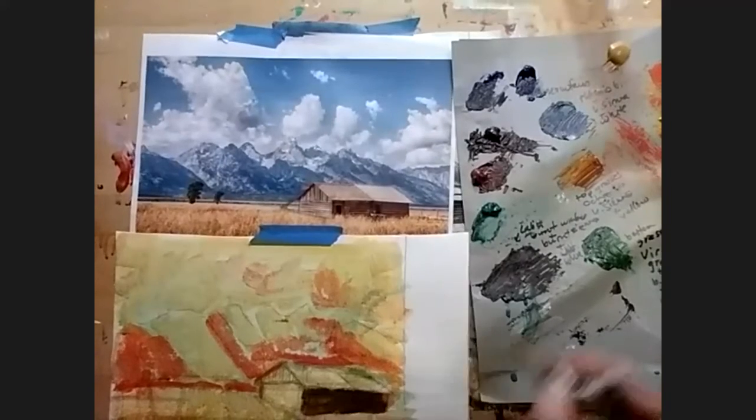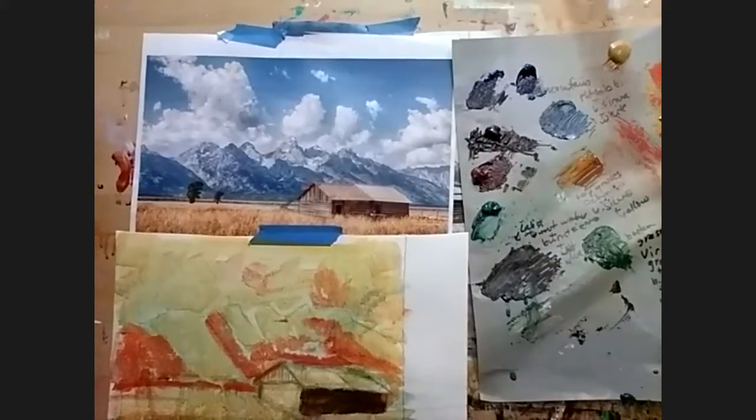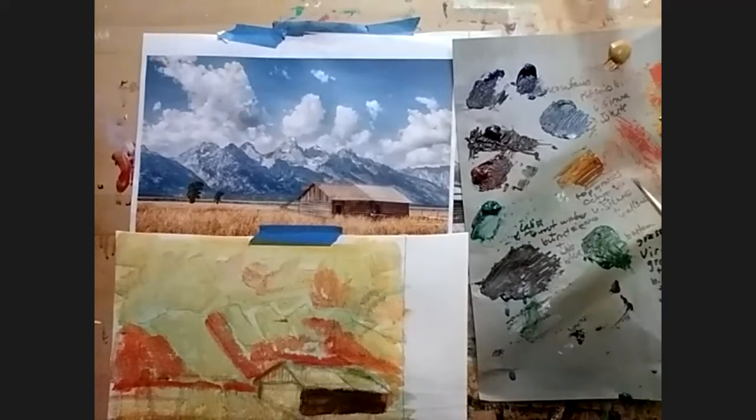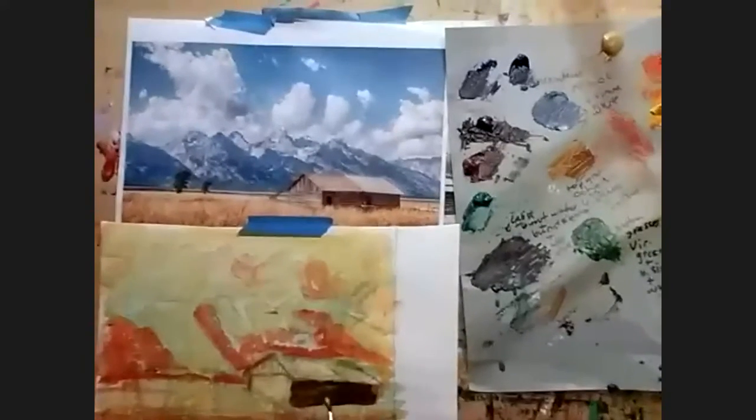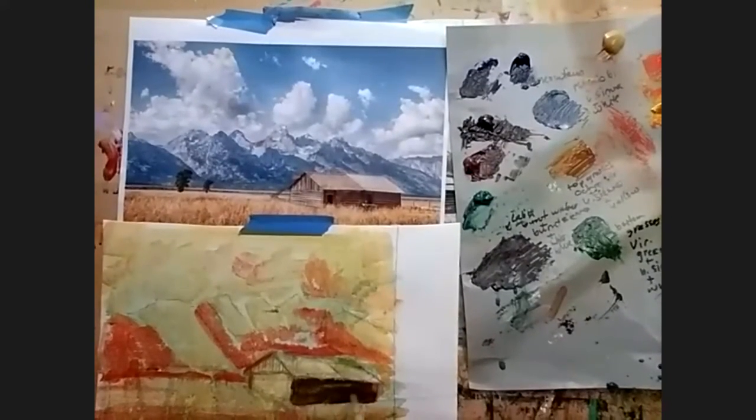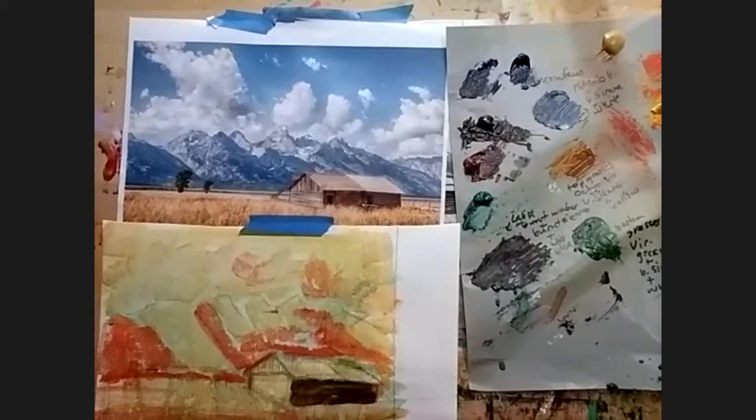So once I get this in here, then maybe I'll take a pointed brush and add in a little bit. I'm experimenting with what I think will work here. Which blue do you use for the side of the cabin? Ultramarine blue.